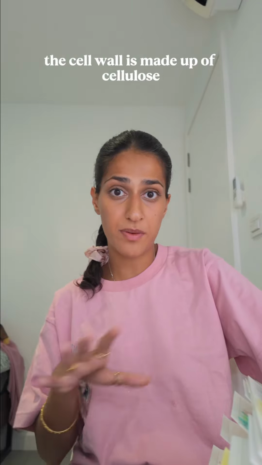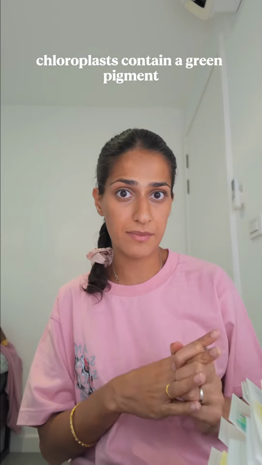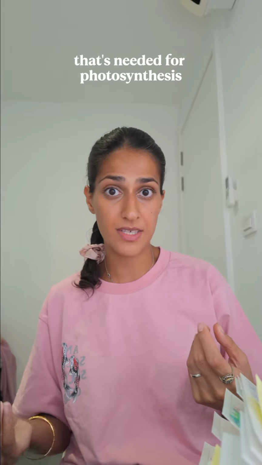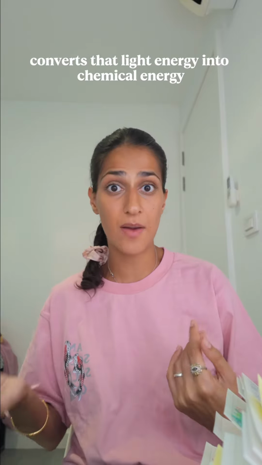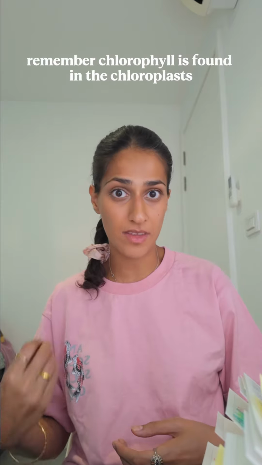The cell wall is made up of cellulose. It gives the cell support and strengthens the cell. Chloroplasts contain a green pigment which is called chlorophyll. Chlorophyll absorbs light energy from the sun that's needed for photosynthesis. And chlorophyll converts that light energy into chemical energy via the process photosynthesis. Remember, chlorophyll is found in the chloroplasts.